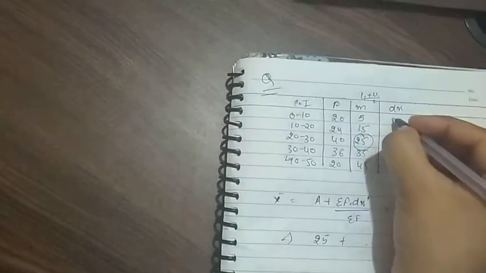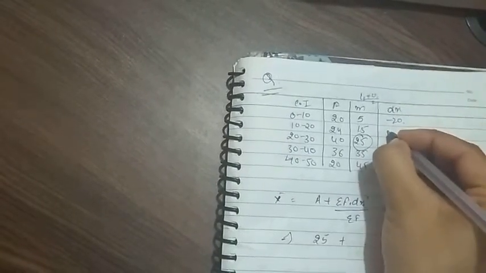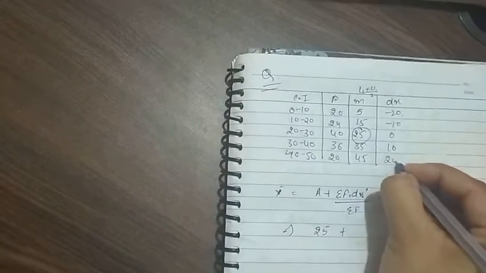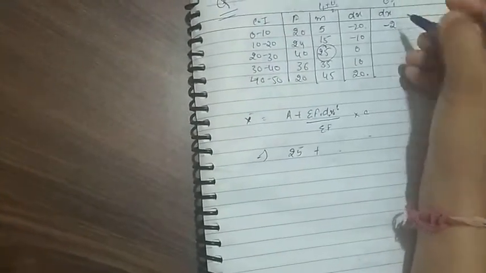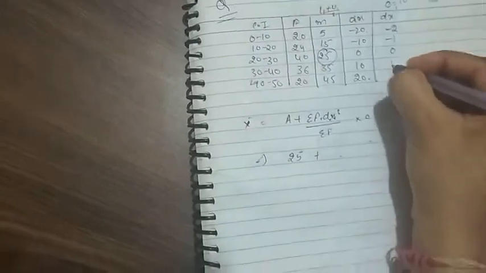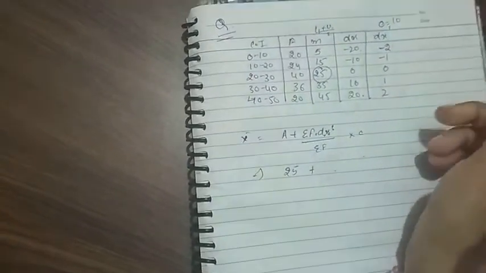First of all we have to find dx, that is minus 20, minus 10, 0, 10 and 20. And next step is dx dash. Now dx dash, and we take a common factor of 10, because 10 easily divides all of these. Minus 2, minus 1, 0, 1, 2.